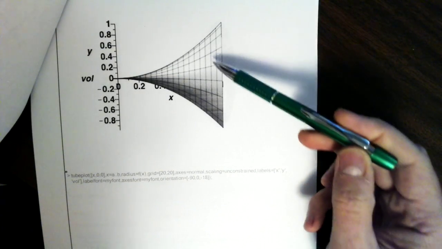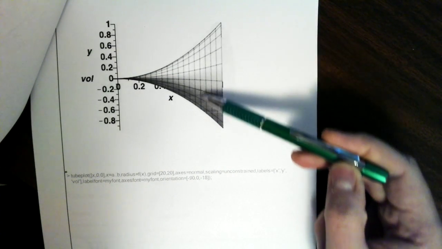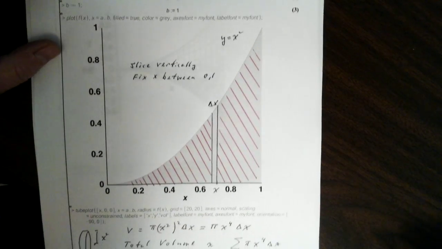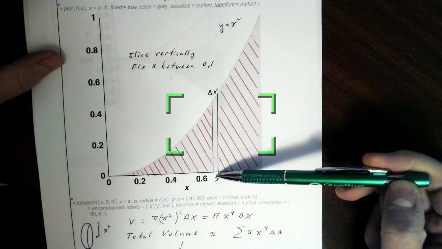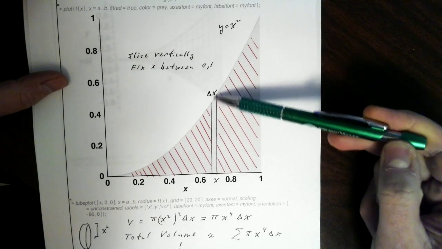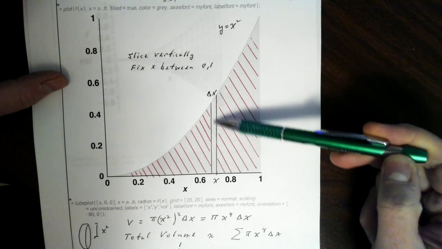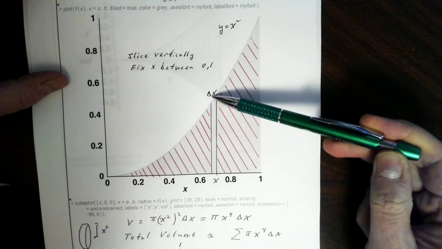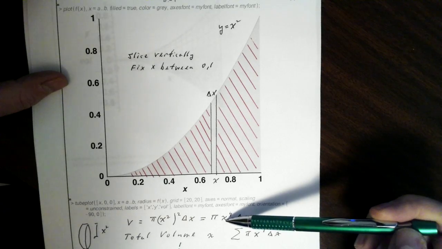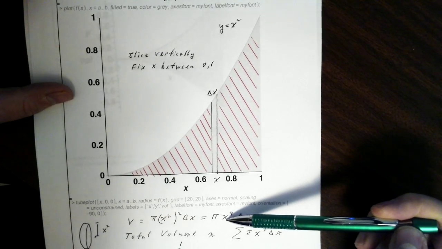Now, again, if we slice this vertically, we can see that we get cylinders. So let's go back to our region, and because we're slicing vertically, integration is done with respect to x. Let's think about a small cylinder that's being cut out. Again, we're taking this section and rotating it about the x-axis to get a cylinder.